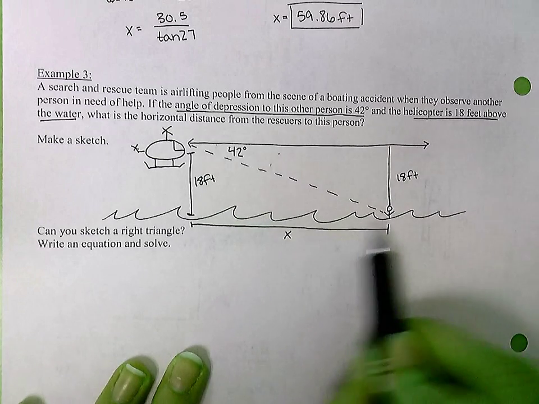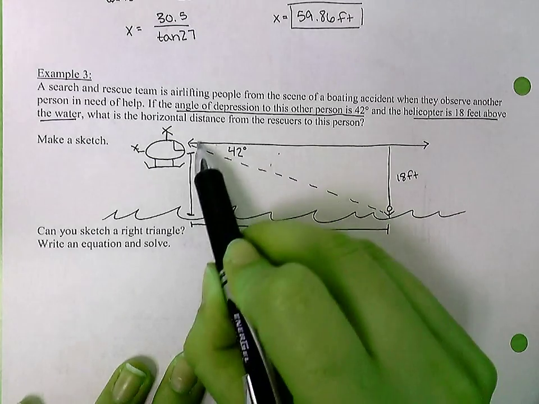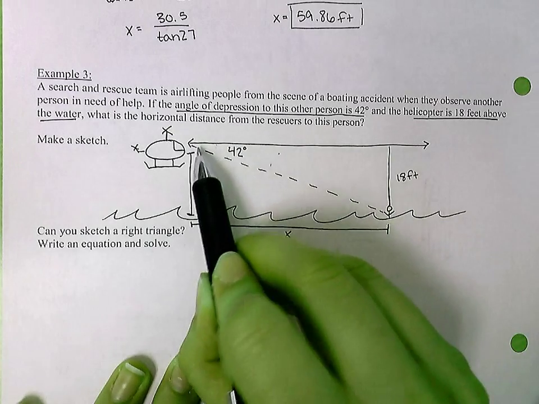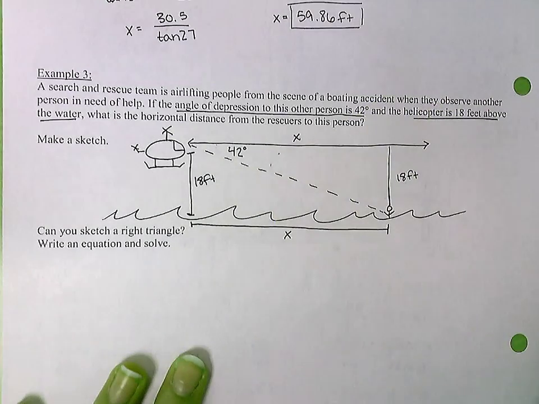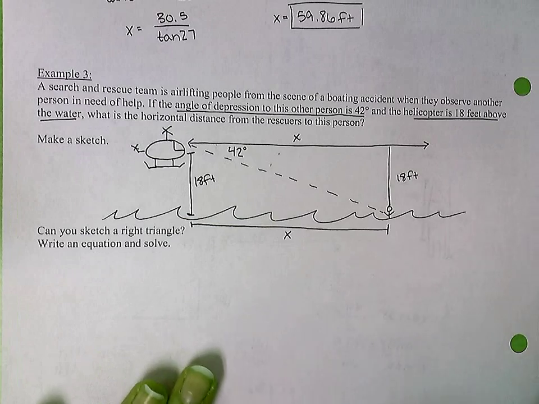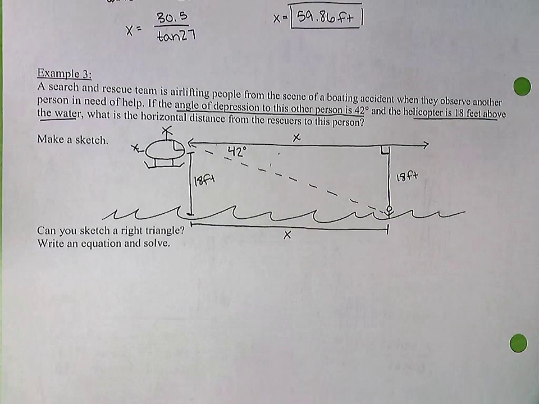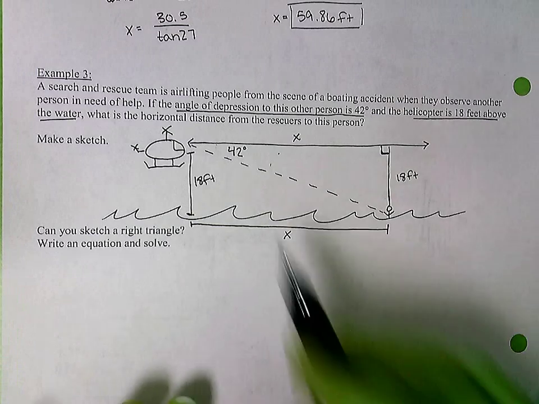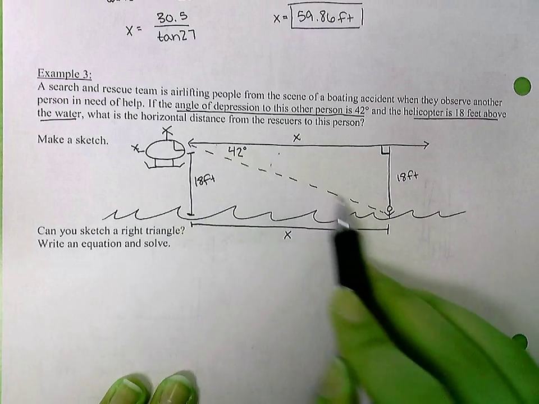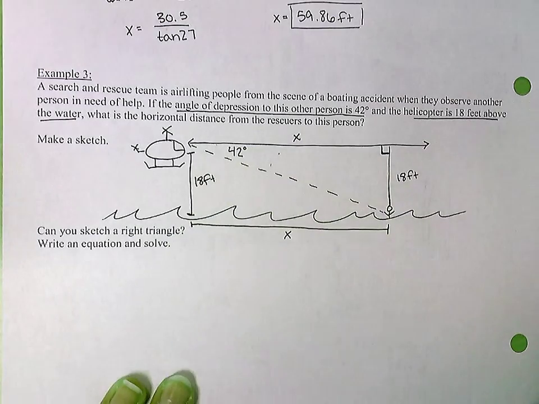Now if I label this distance as x, this distance up here would also be x. And that vertical and horizontal create that 90-degree angle. So I found this right triangle here.